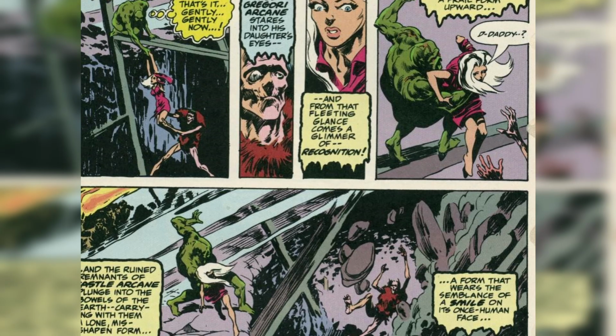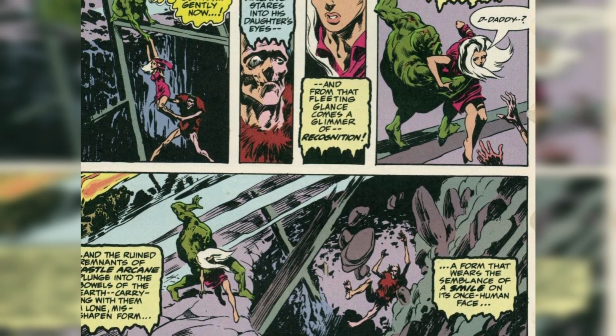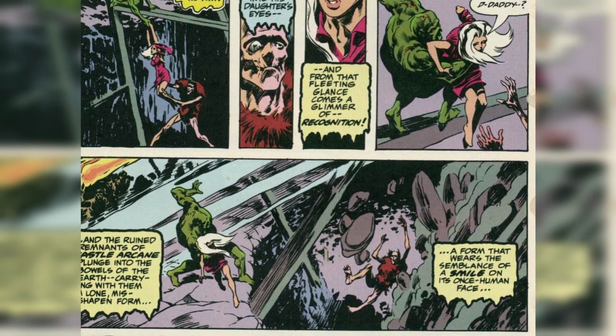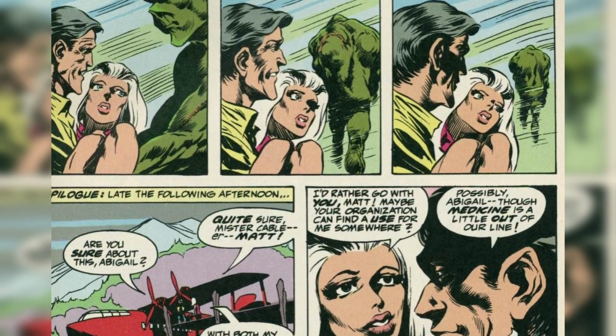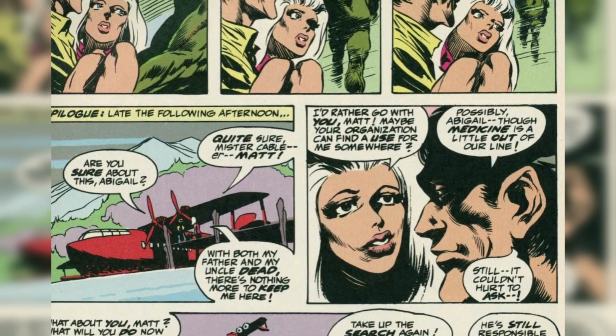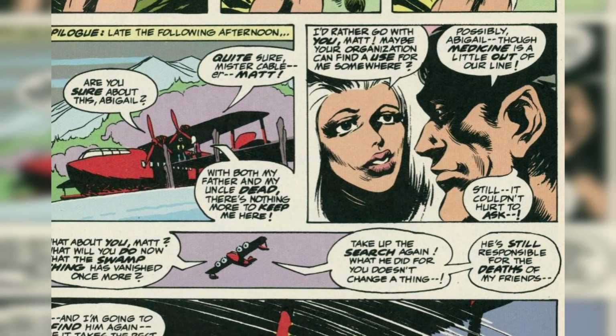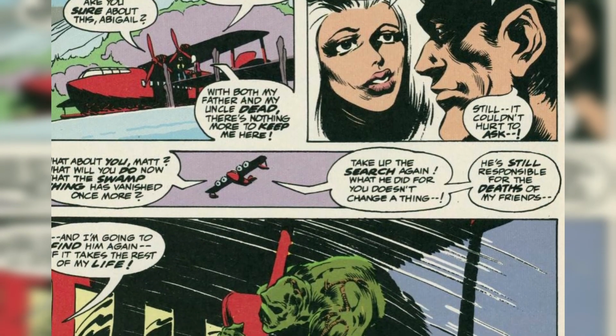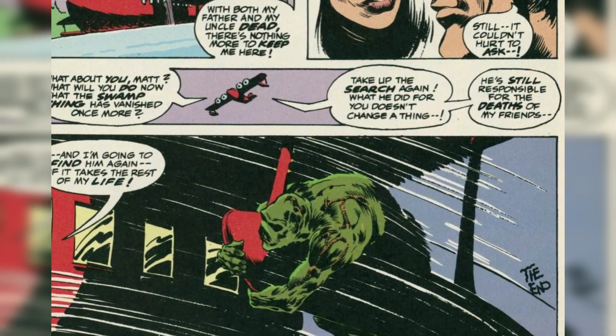The Patchwork Man falls into the abyss while Swamp Thing saves her. He hands her back and walks away. Matt leaves, vowing to find the creature again, if it takes the rest of his life, while Swamp Thing is hanging on the outside of his plane.